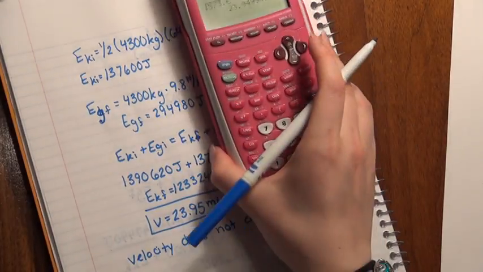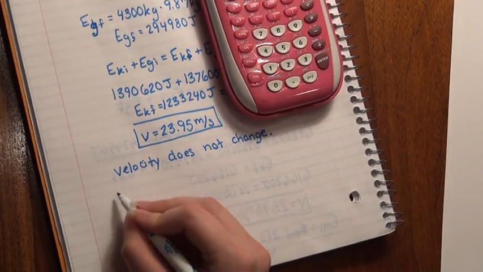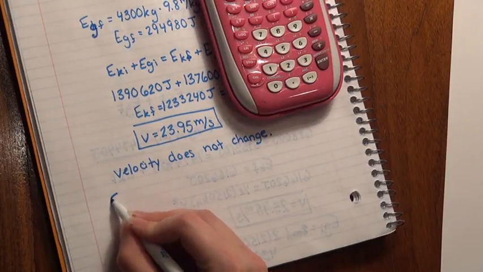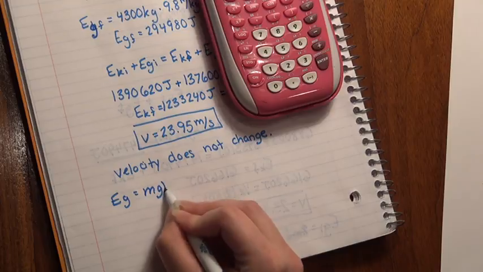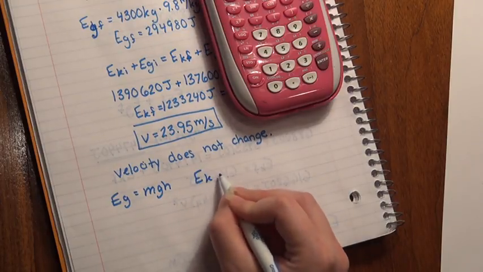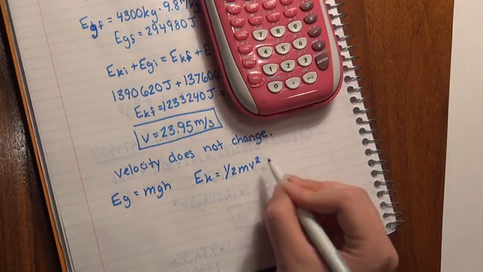Now this may have actually been easier to see if we had set up our equation in terms of variables initially. And so let's do that right now. We know that EG is equal to mgh, and we know that EK is equal to 1/2 mv squared.